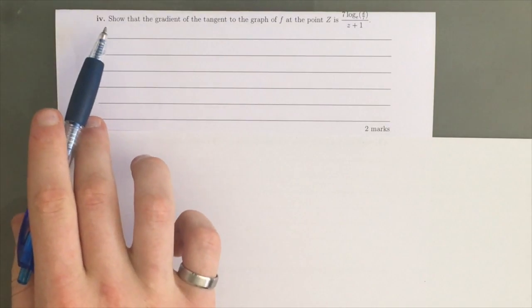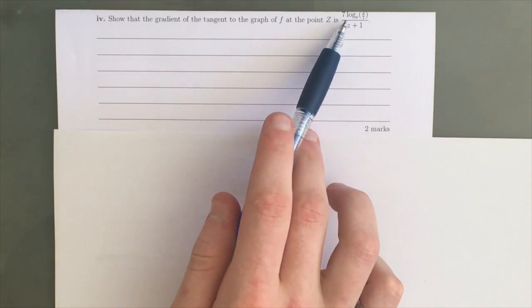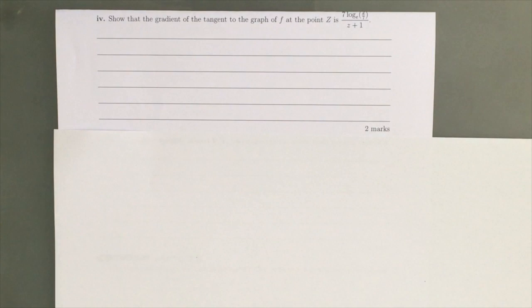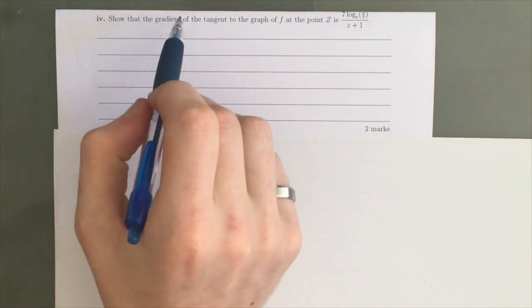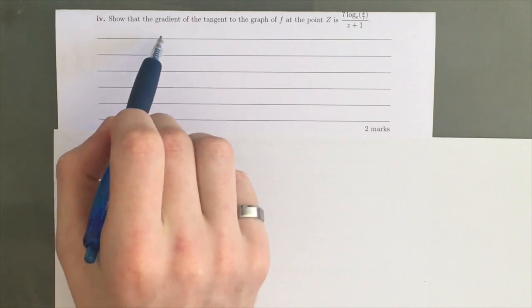Part BIV. Show that the gradient of the tangent to the graph of f at the point z is 7 log e of 2 on 7 over z plus 1. Alright, awesome. So, whenever we see gradient, we are talking about the derivative. So if you haven't done the differentiation component of the course yet, don't worry about this question, skip it and wait till later.